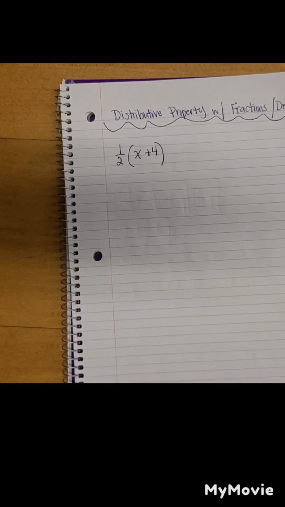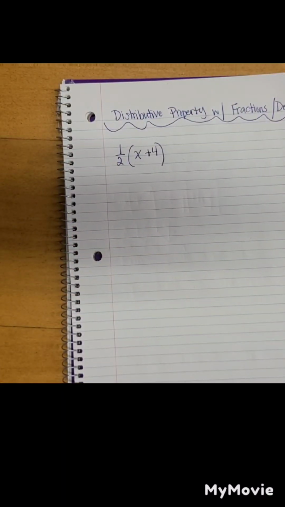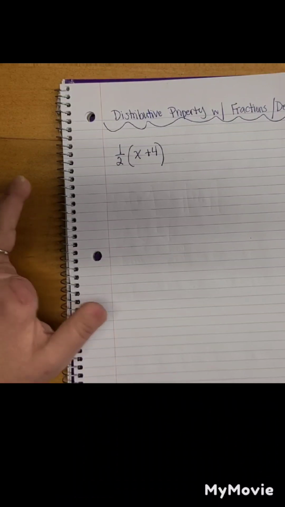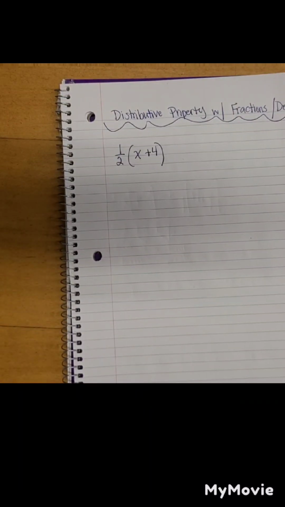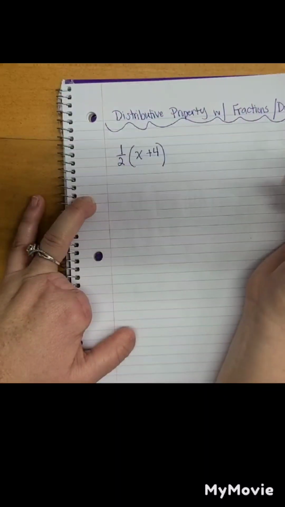So in order to distribute this 1/2, I'm just going to write this out in expanded form. You don't have to write it in expanded form. Do it this time, but just know that when you're doing it in real life, you don't have to write it in expanded form. Okay, I want all computers closed and eyes on me. Thank you. Okay, so again, I'm writing this in expanded form just for you to be able to see what I'm doing. Okay, so as we know, when we distribute, we're going to trick or treat all the houses.